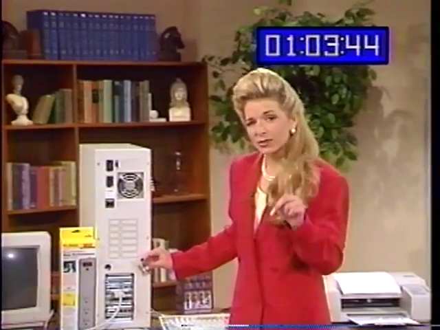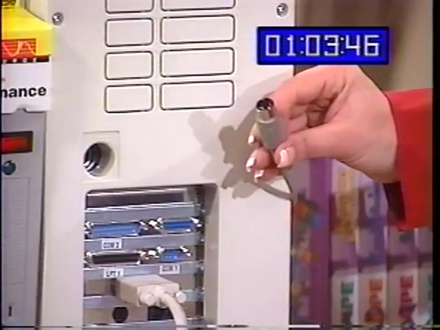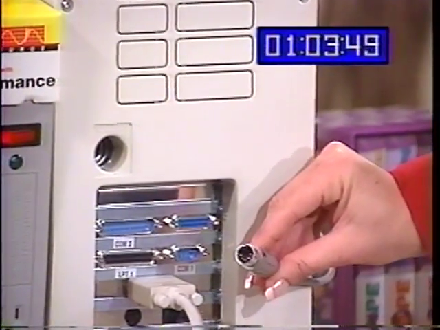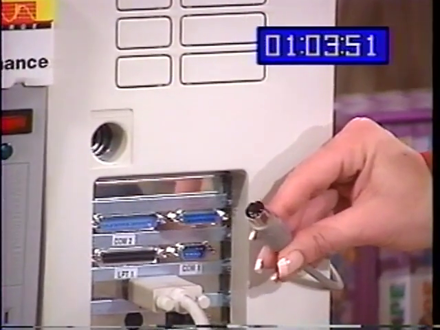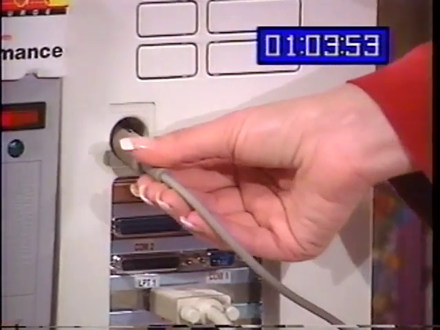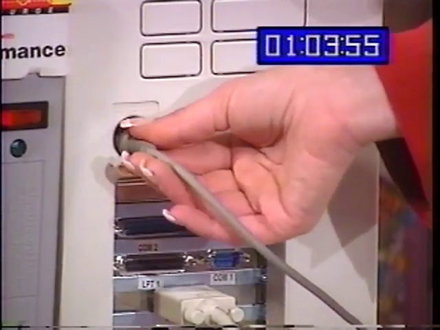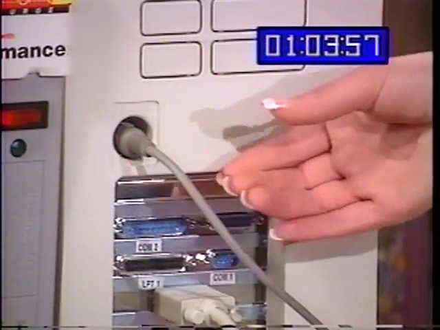The keyboard, guess what, needs to get plugged into the back of the computer too. Now, it's easy to see where this one fits. There's only one place. It goes right here where it says keyboard, and you just put it right in there and you're all ready to go.